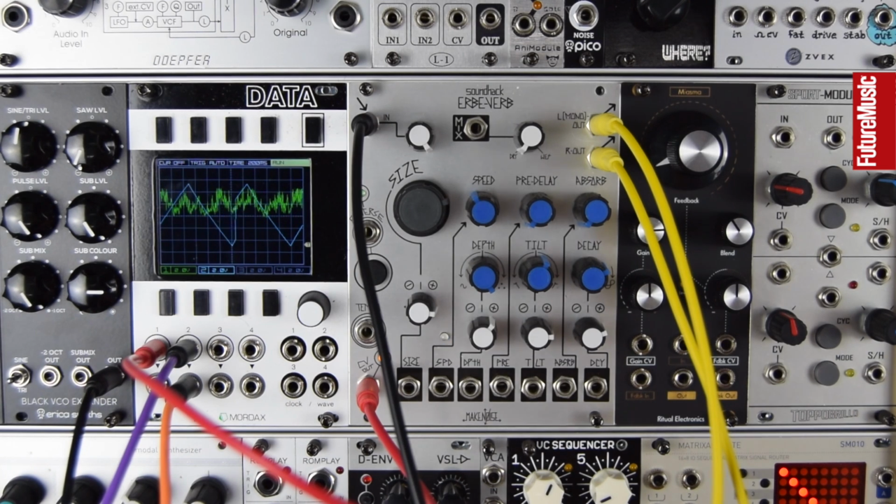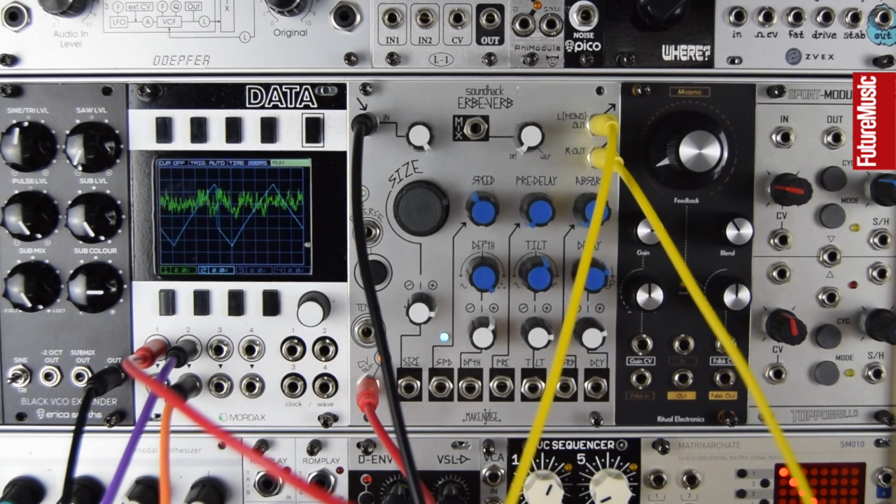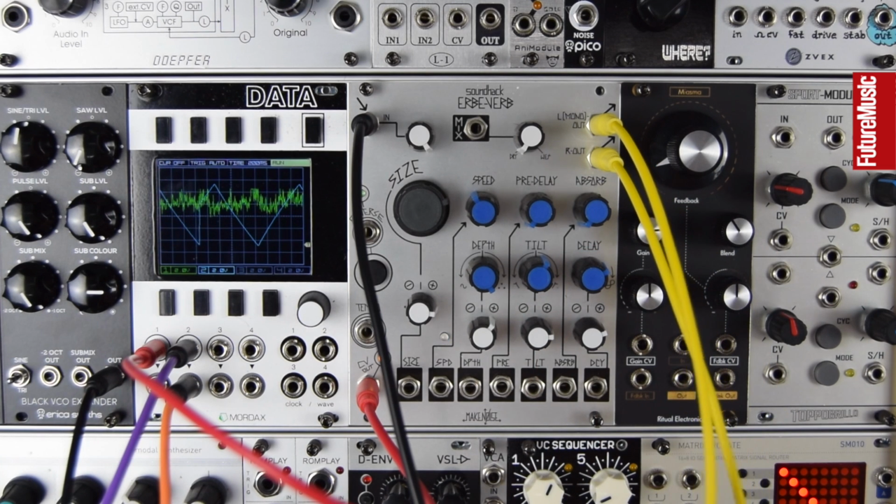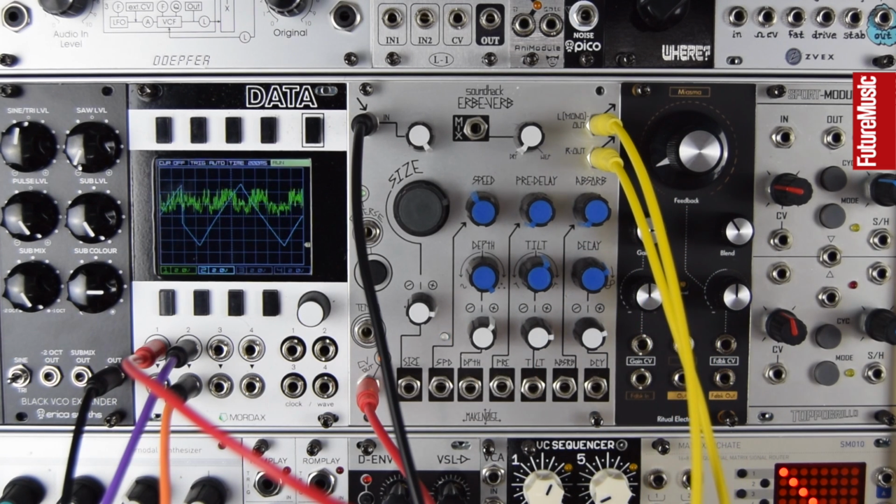be a bit more plucky. So left out into one low-pass gate, right out into another, and then I'm recording the two low-pass gates hard-panned left and right. And these low-pass gates, as you can hear, are being struck by different rhythms.